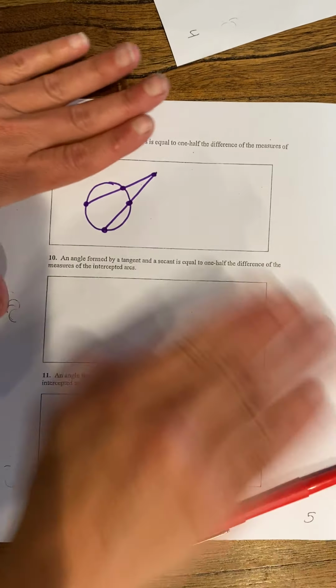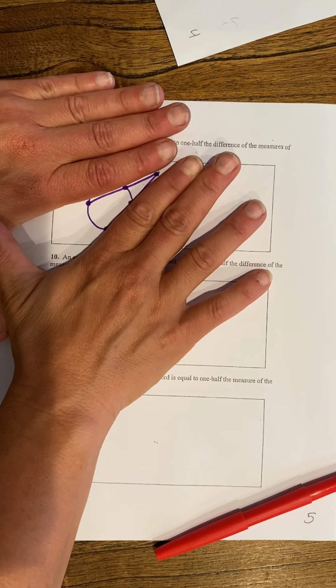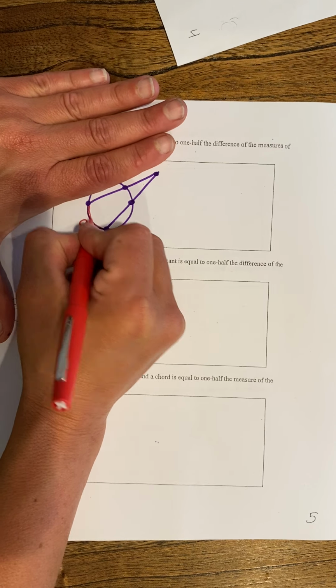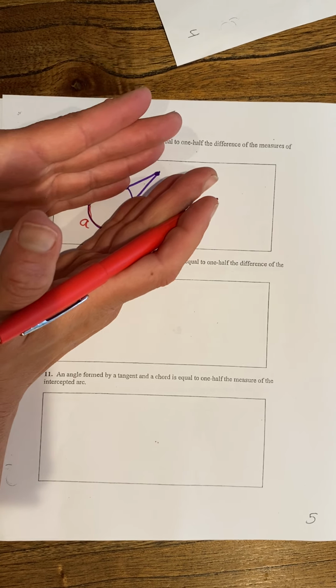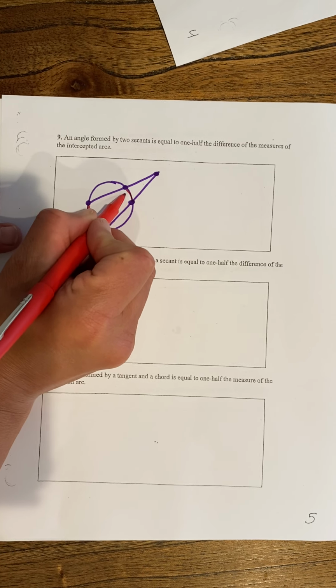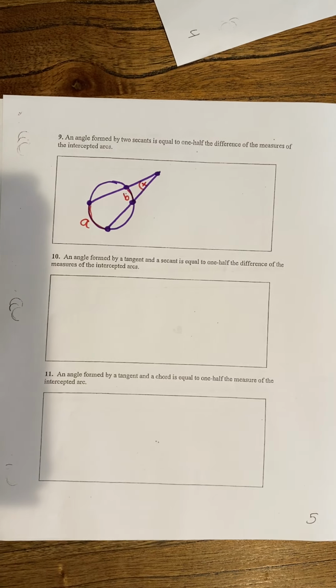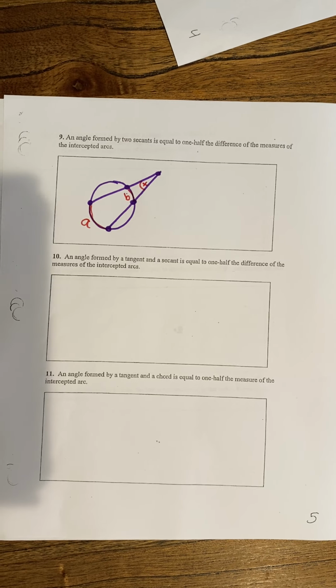Well, it's the arcs in between the angle. So if we just forget about the rest of the circle and follow this out, do you see there's a big arc here? I'll call it A, right? So A would go from here to here. Keep going towards the angle. There's a little arc in between them. Let's call it B. And then that'll get you to find that angle X. So those would be the arcs.